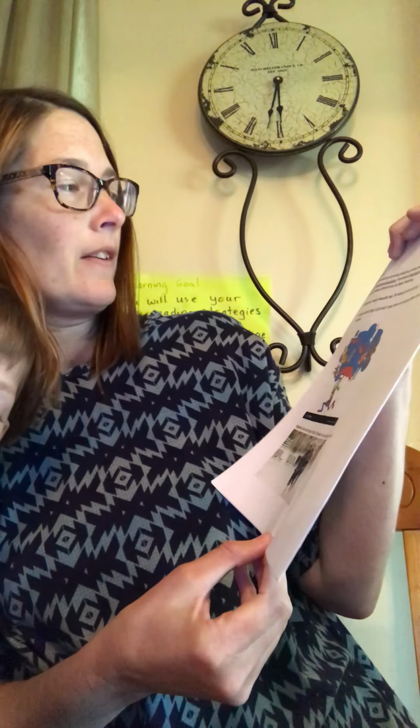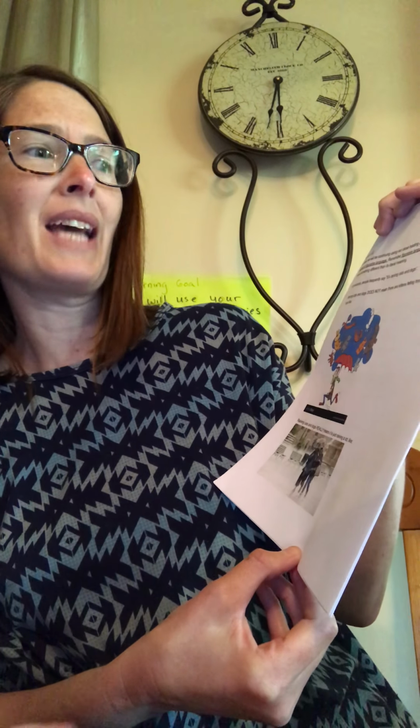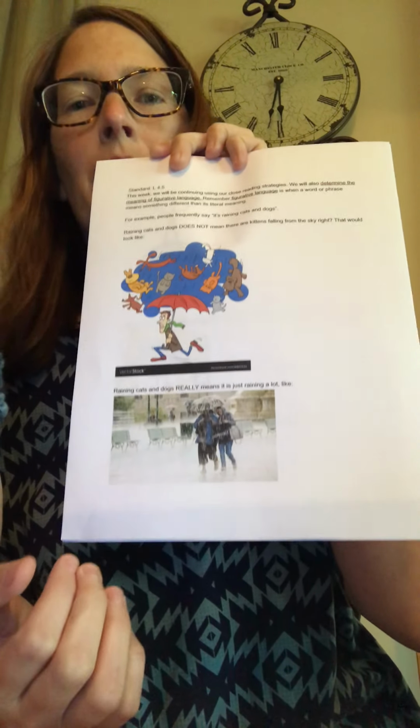And here, for example, people frequently say it's raining cats and dogs. Raining cats and dogs does not mean there are kittens falling from the sky, right? That would look like this. Raining cats and dogs really means it's just raining a lot. So like it's pouring. So that's what it really means. It doesn't mean that there are dogs and cats falling from the sky. It just means that it's raining a lot. So that's one example.